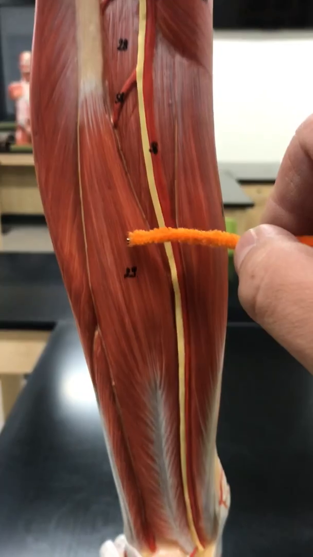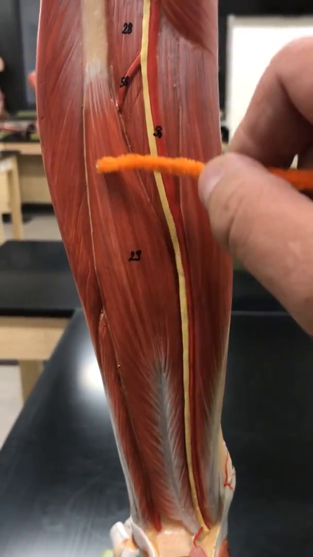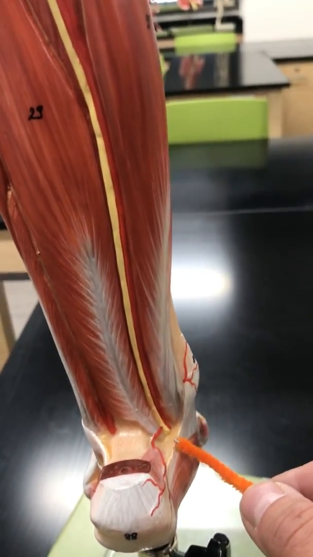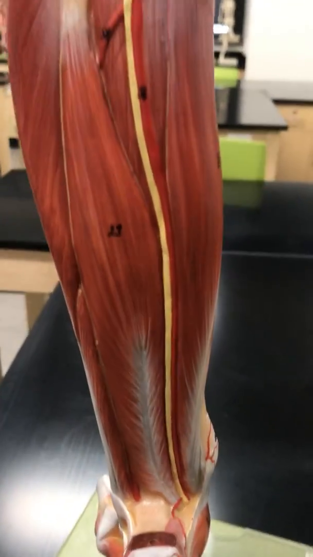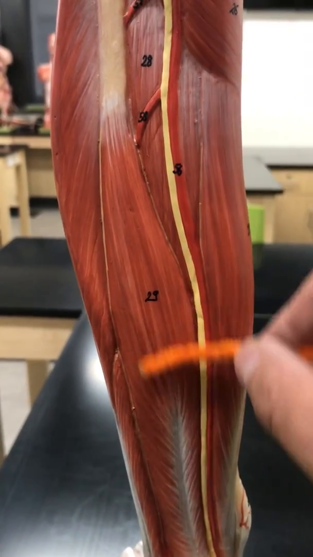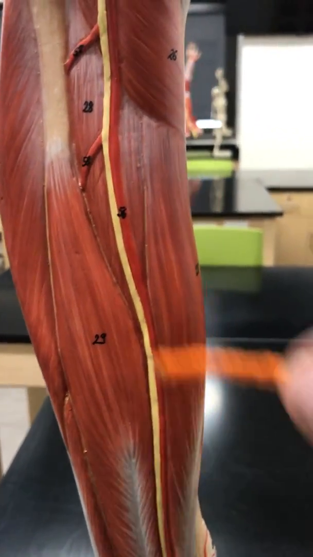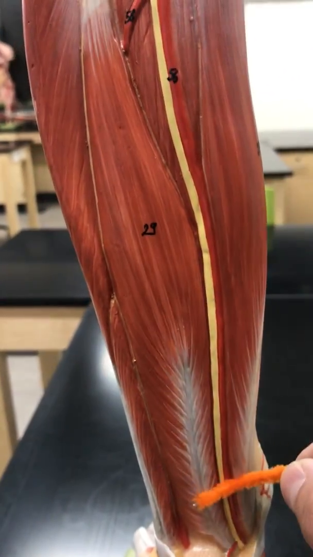As you move downward from that, you see number 29 coming down, and it's going to actually go all the way underneath this tendon and go into your hallux or big toe. This is called your flexor hallucis longus, number 29.